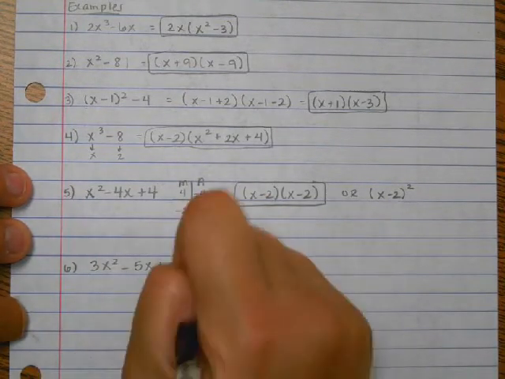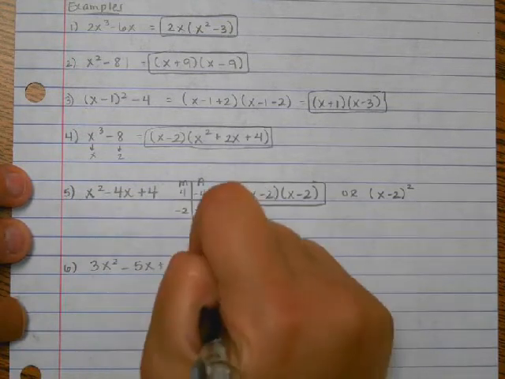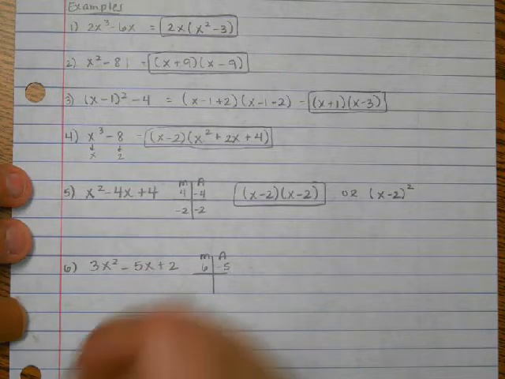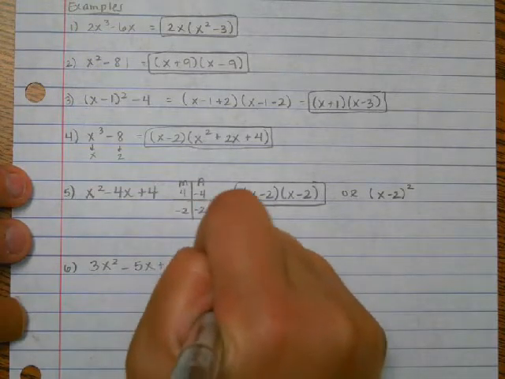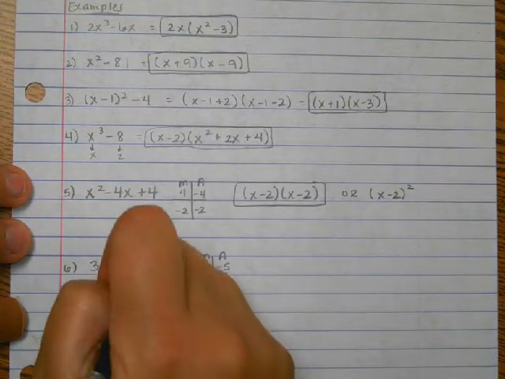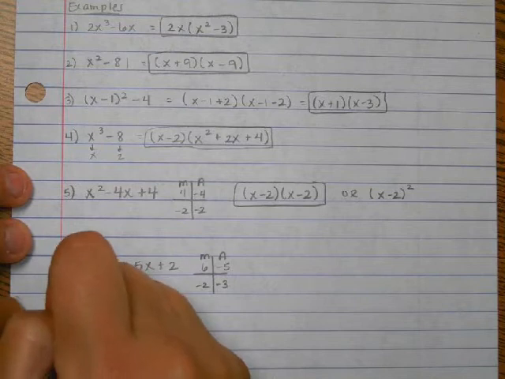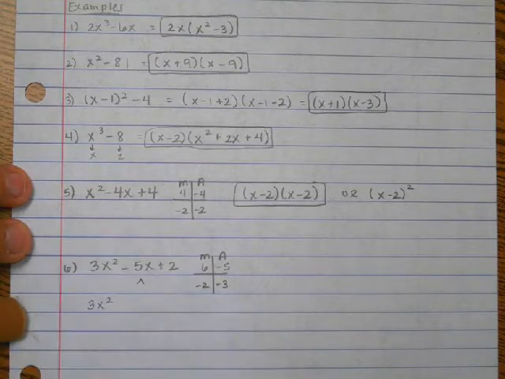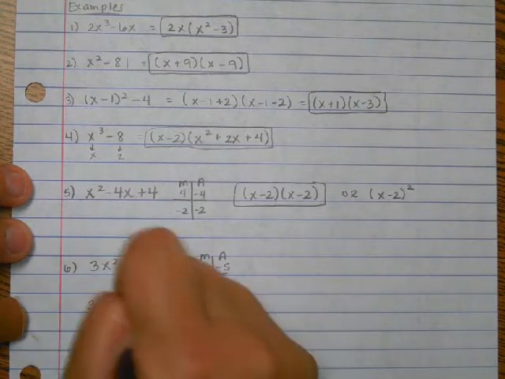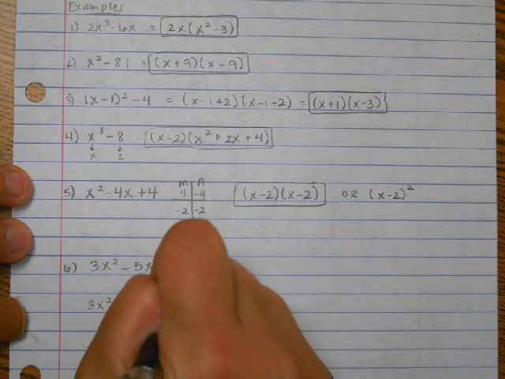So 3 times 2 is 6. Add to get negative 5. So multiply to get 6, add to get negative 5. Would be negative 2 and negative 3. But I'm going to have to split the middle. So I would have 3x squared. And then instead of negative 5x, we're going to use our two terms right here. And I would have negative 2x minus 3x plus 2.